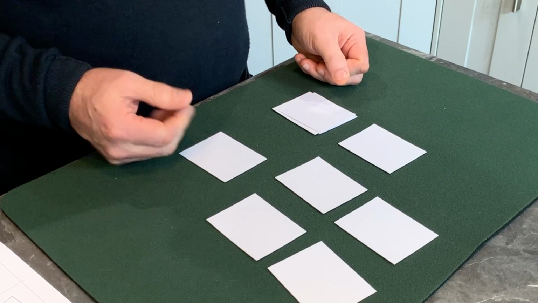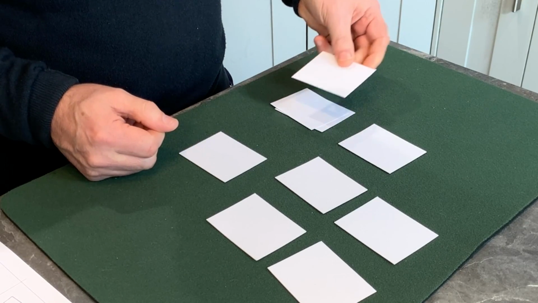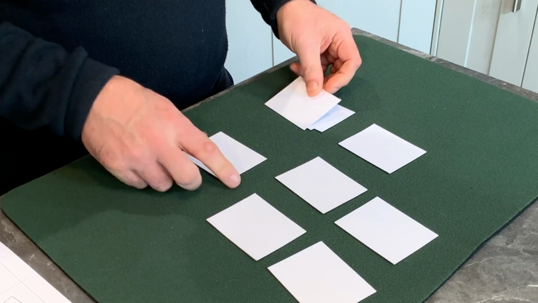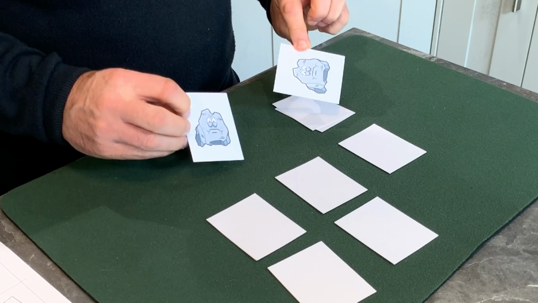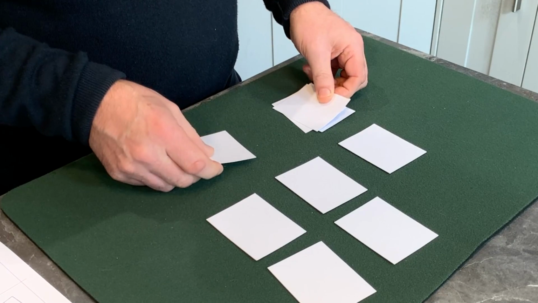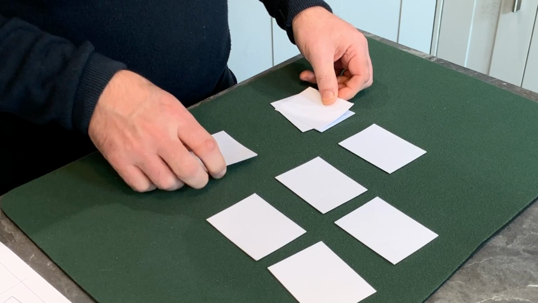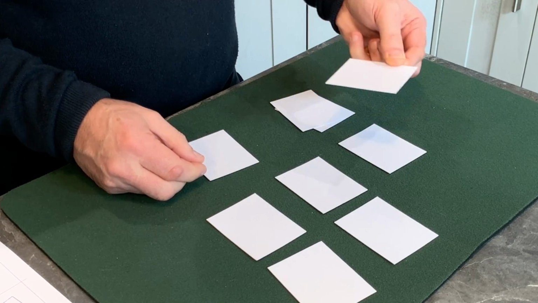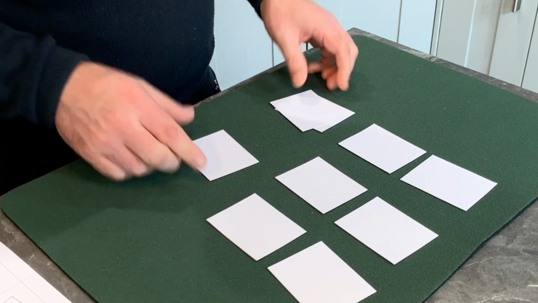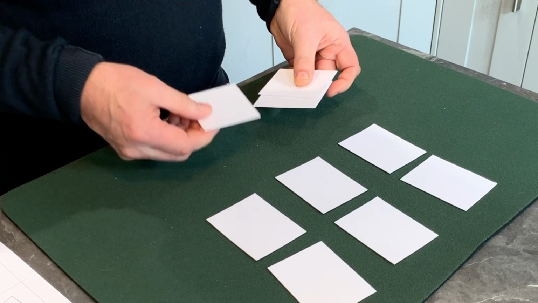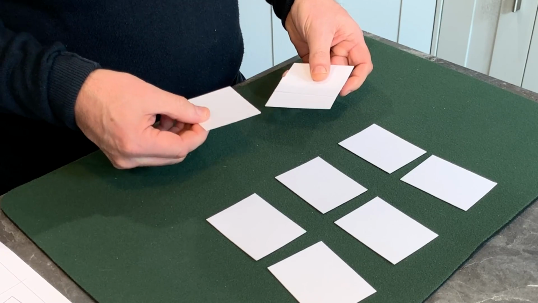Now, when he takes his last one, he may take it from here, or he may take it from here. It makes no difference, okay, because they are both the same. It doesn't matter which one he takes from. So if he takes it from here and puts it there, you then say, well, we're left with an odd number of cards, 3 cards.